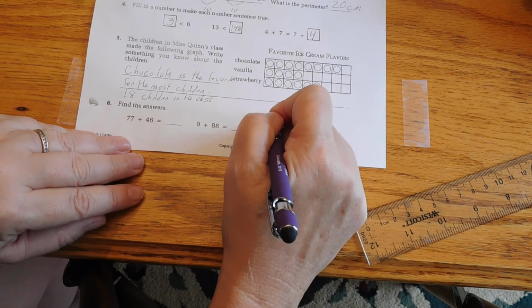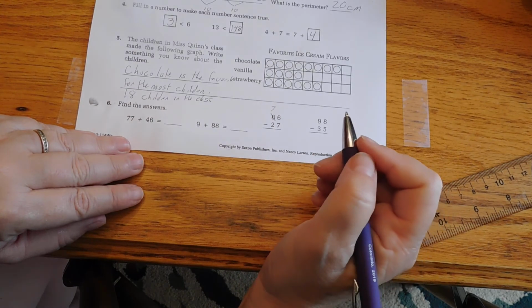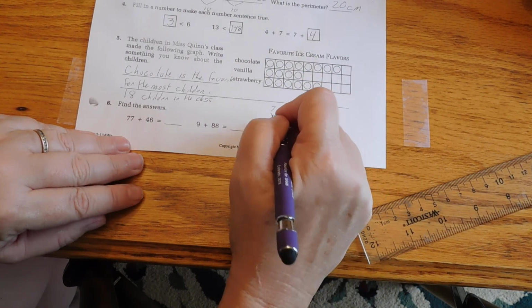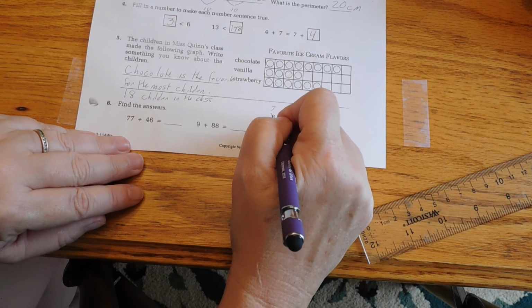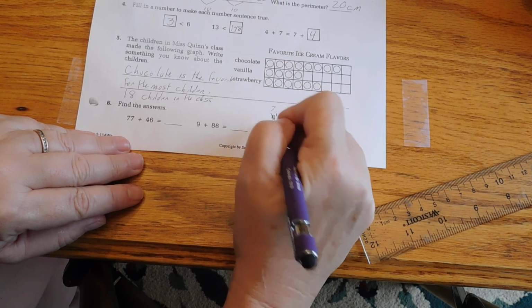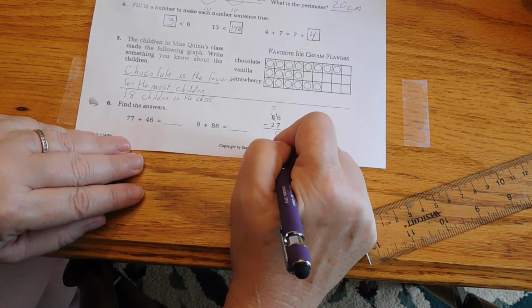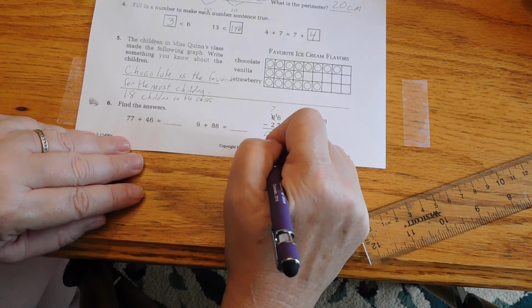So we're going to take one of our 10s away. So instead of having 8 10s, we're only going to have 7 10s. And we're going to trade it in for 10 ones. So instead of scribbling out the 6 and writing 16, I'm just going to put a teeny tiny 1 there. And I know that it's 16. 16 minus 7 is 9. 7 minus 2 is 5.